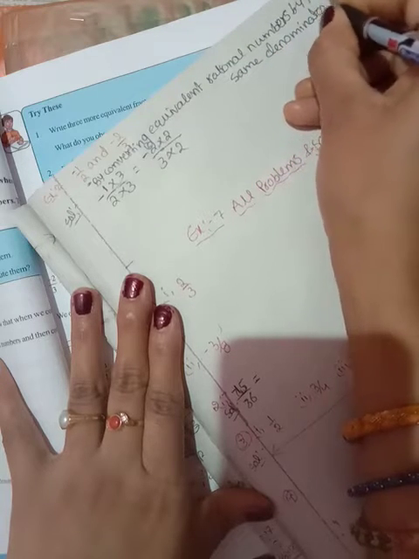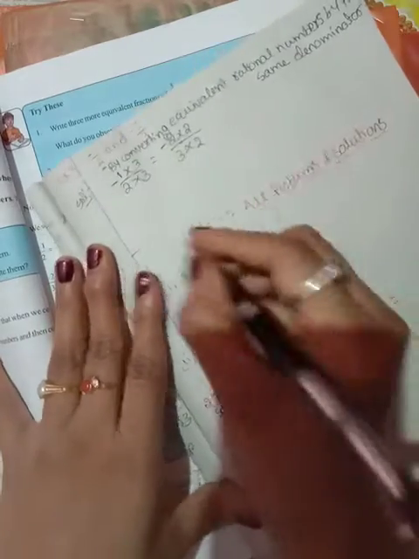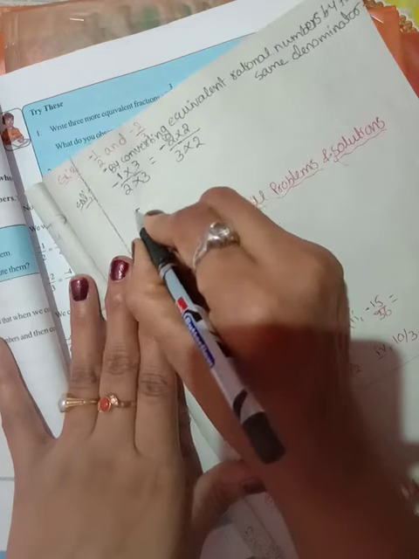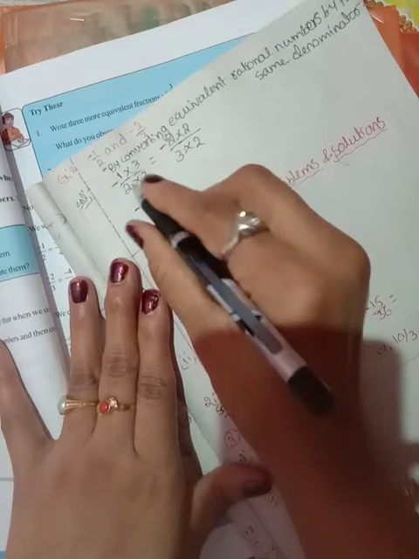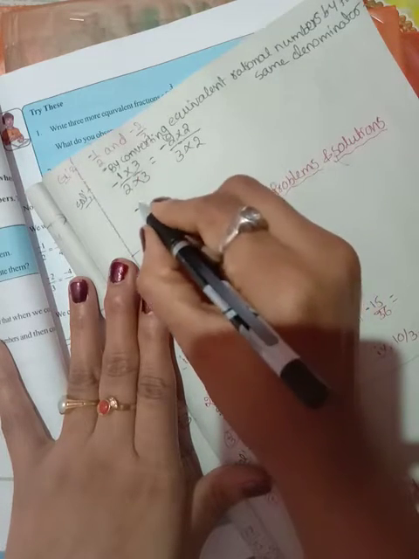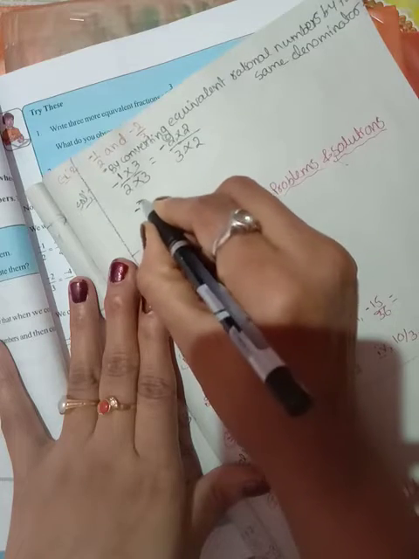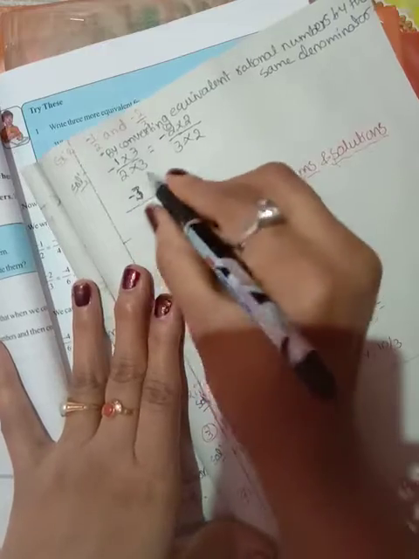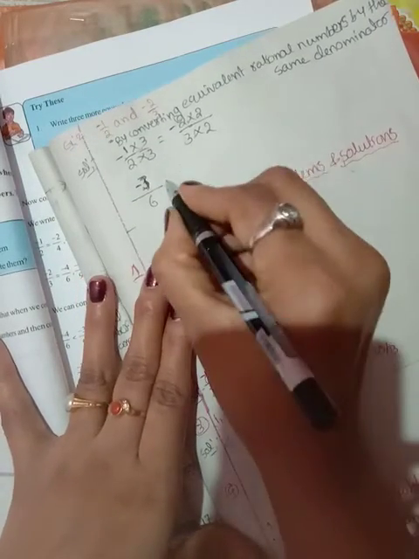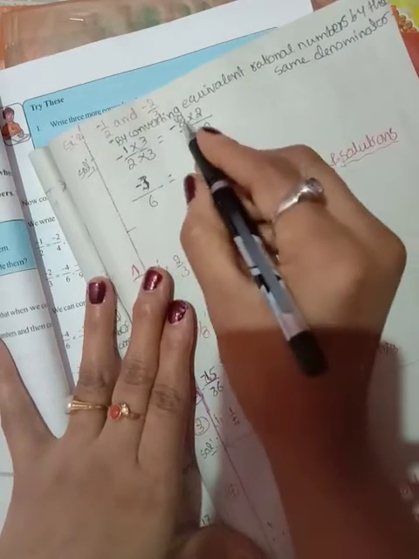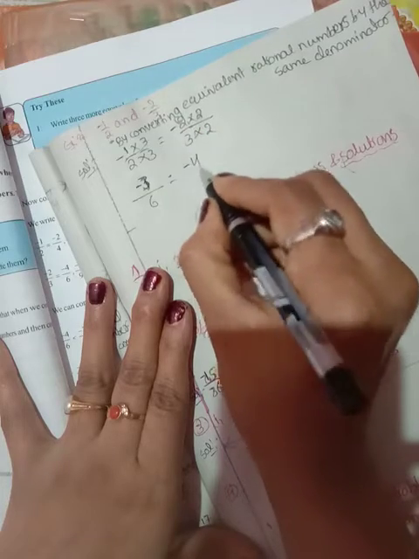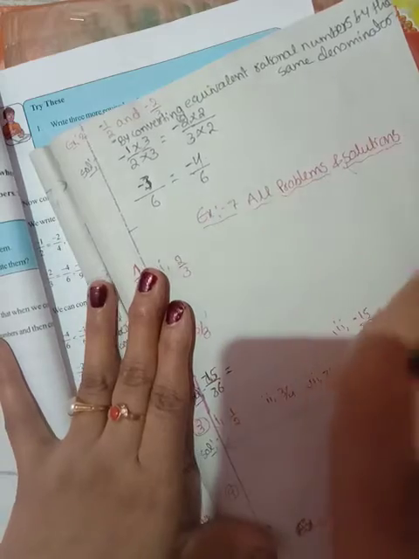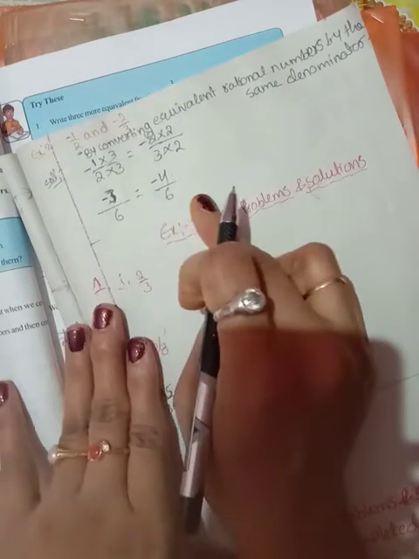Here it is also the product of the two. Minus 1 cross 3 is minus 3, the product of the numerators, by the product of the denominators, 2 cross 3, which is 6. And minus 2 cross 2 is minus 4, by 3 cross 2, which is 6. So both denominators are the same.